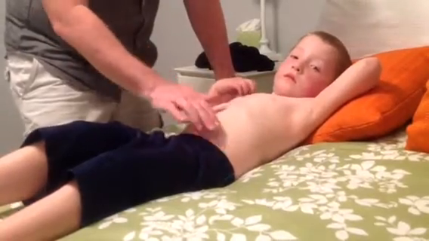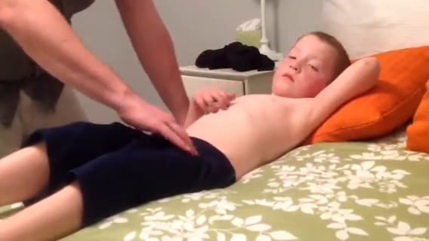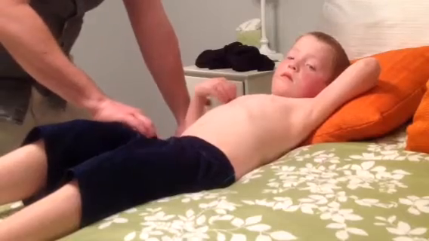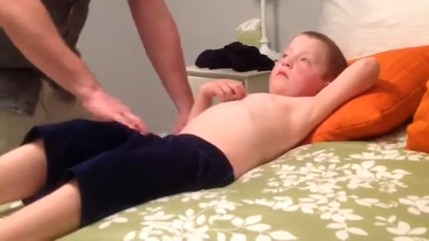Then I would check any lymph nodes in the area towards the femoral region, and there are no noticeable lymph nodes there. And then also femoral pulses. Then the last thing that I can do, say he was complaining of stomach pain.